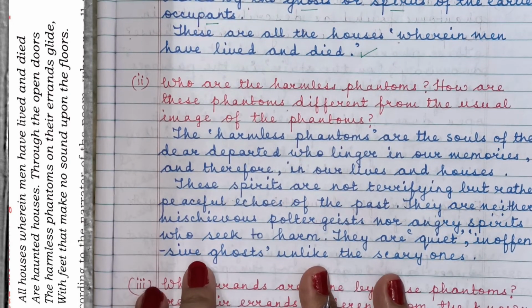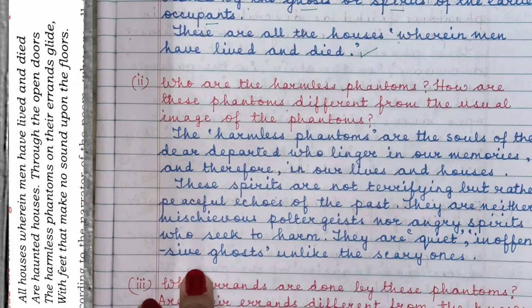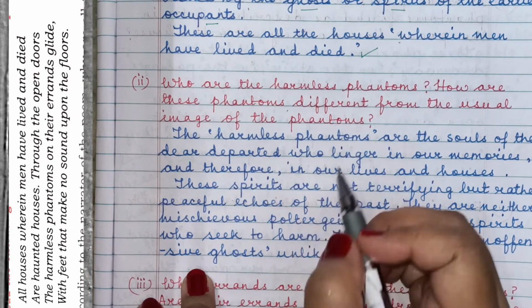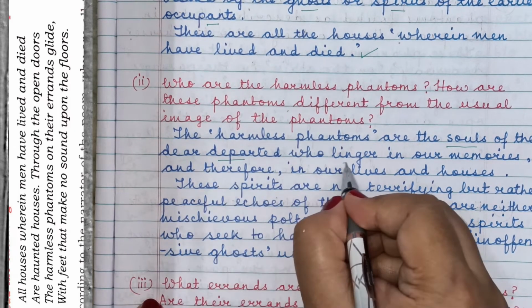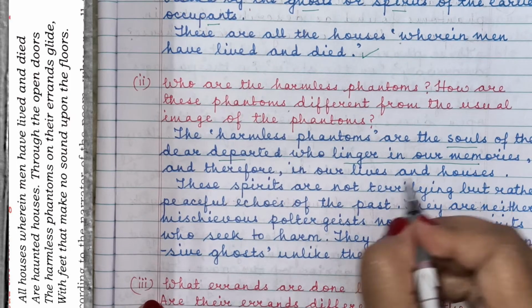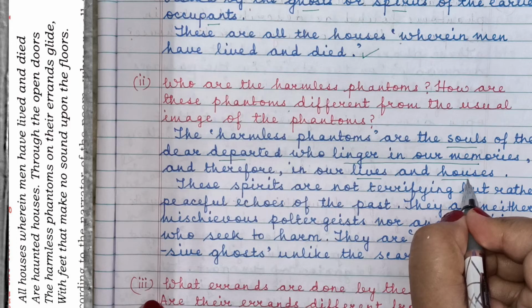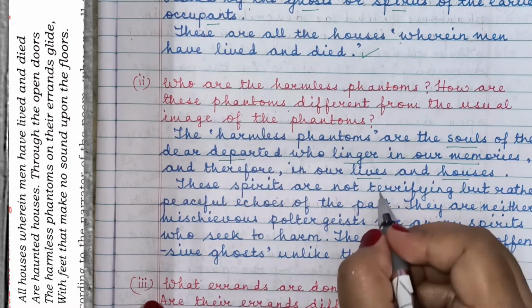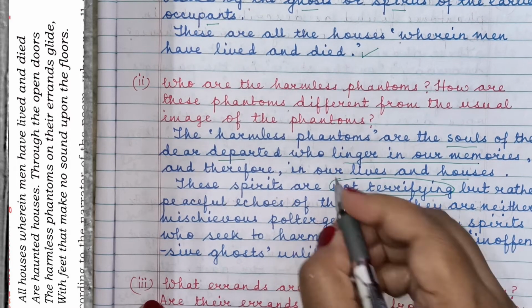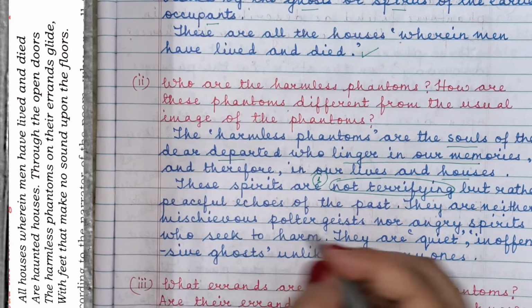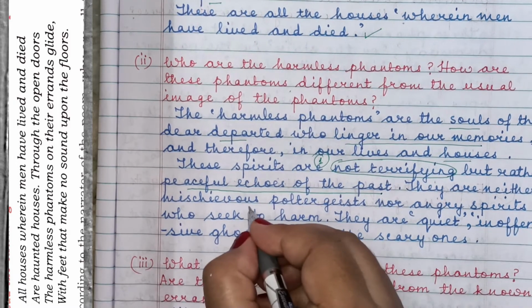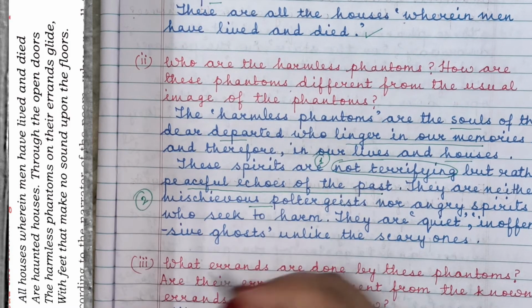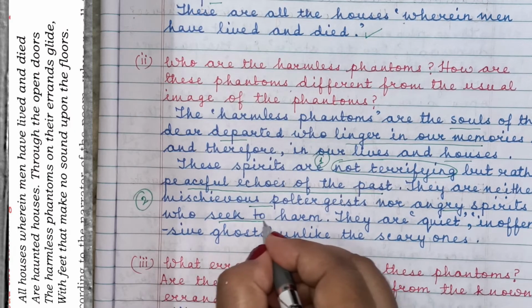Who are the harmless phantoms? How are these phantoms different from the usual image of the phantoms? The harmless phantoms are the souls of the dear departed who linger in our memories and therefore in our lives and houses. And how are they different from the usual image of the phantoms? These spirits are not terrifying. Difference number 1, but rather peaceful echoes of the past. They are neither mischievous poltergeists nor angry spirits who seek to harm.